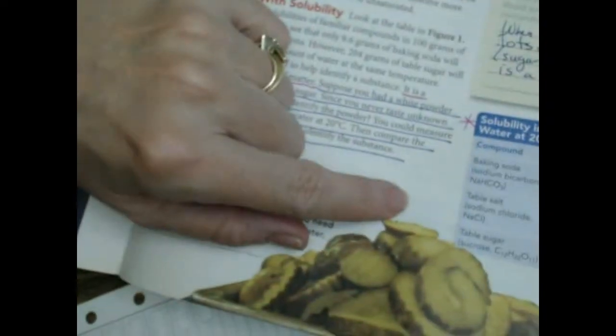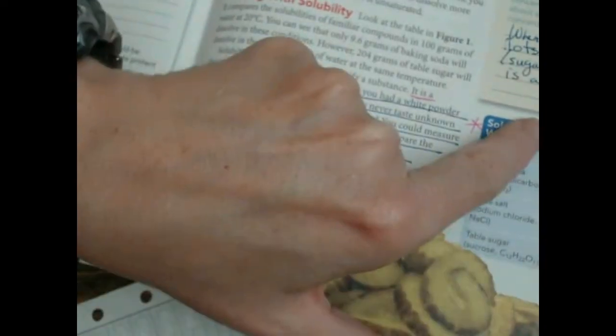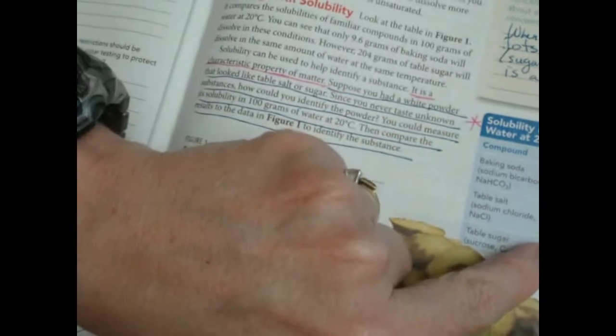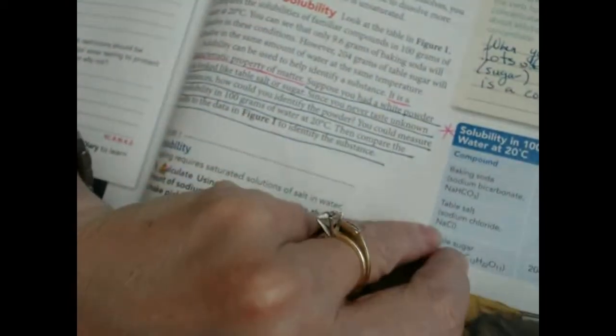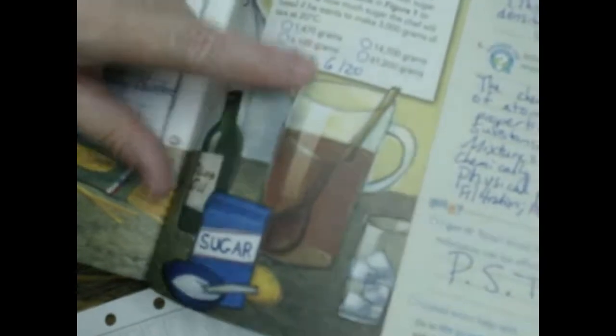Figure 1 says you're going to go here, it's at 100 grams, it's got 204. So coming back to that section, all you do is go 3,000 divided by 100 gives you your 30. You go 30 times the 204 and that'll give you the 6,120.